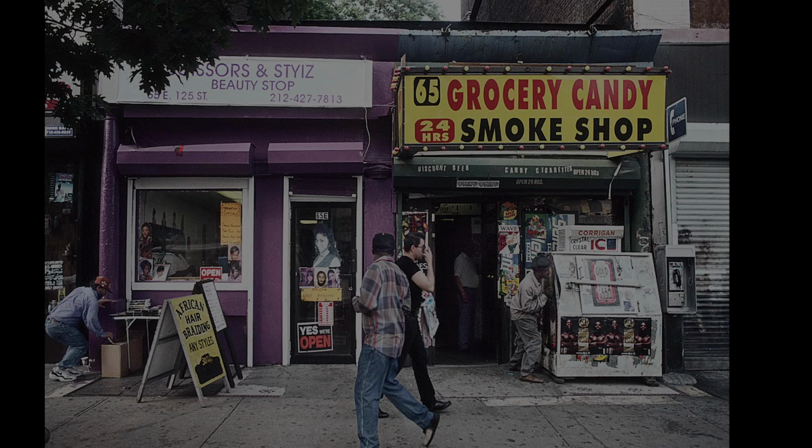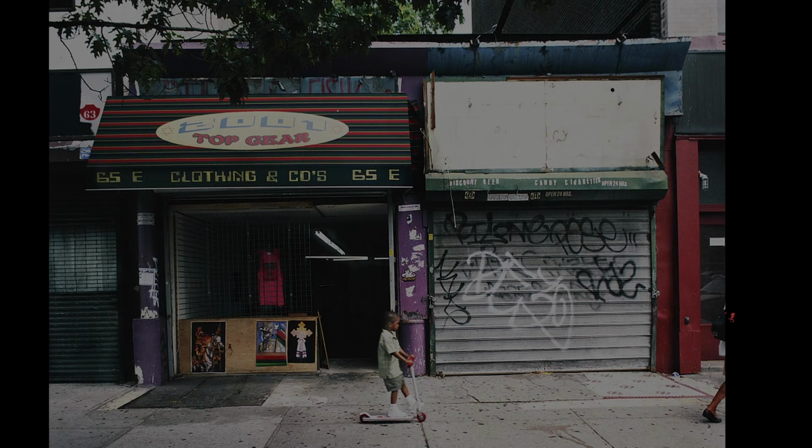So we got a new business going in. A little beauty shop, a little barber. Lots of people moving in trying to make this work. Now the phone booth's gone. 2 years later, this is 2001.